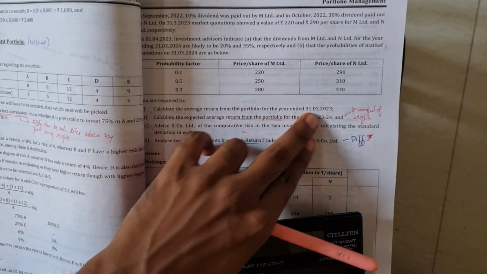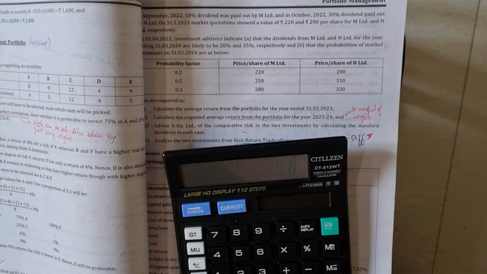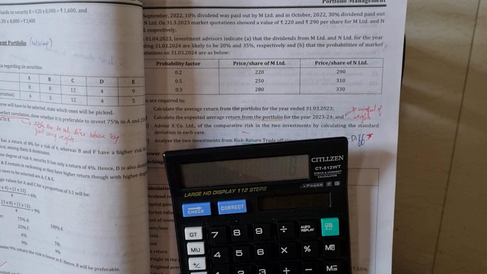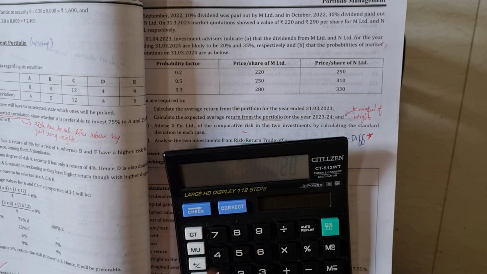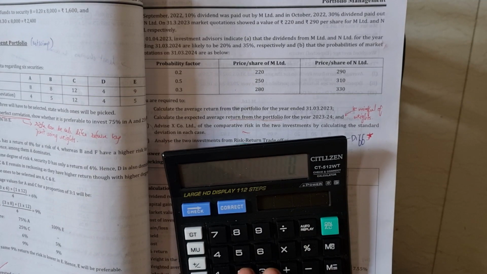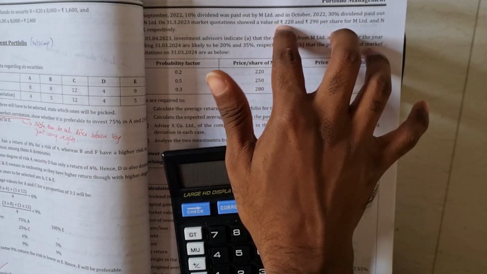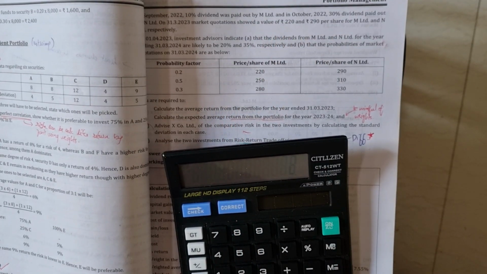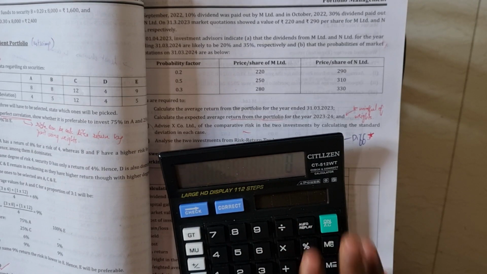average return of portfolio at the year ended 2023. So we'll calculate year only, okay. So what is the formula? D1. What is the D1? 10%, okay. So 20 rupees we get. 200 into 10% is 20 rupees, okay. And 220, this is my end of the year. P1 minus P0 is 220 minus 200, plus 20, divided by 200. So my return is 20%, okay, in security M.